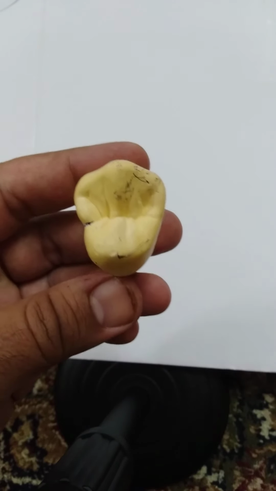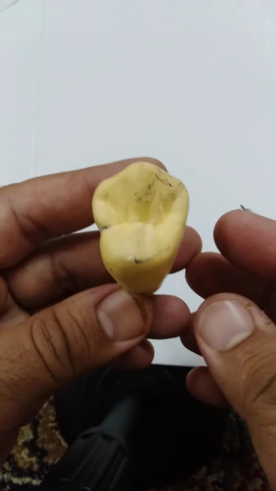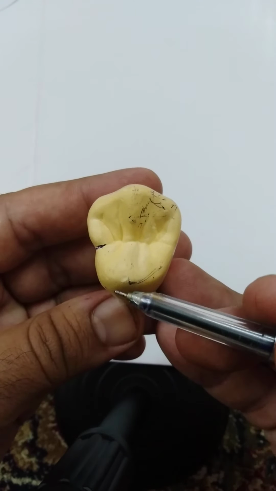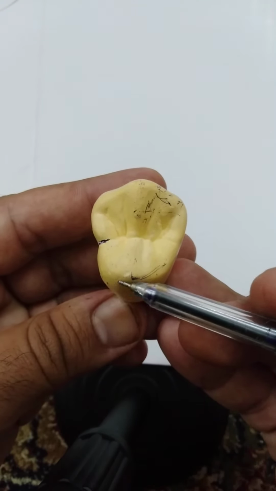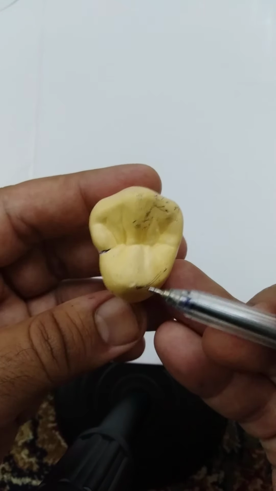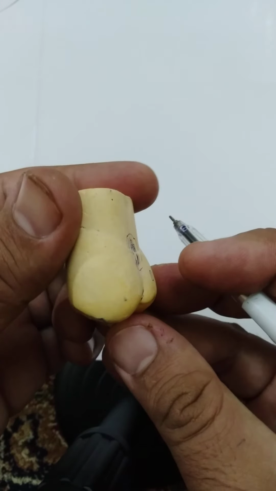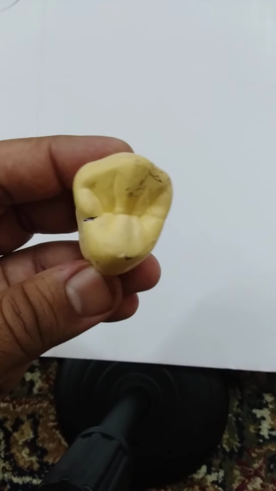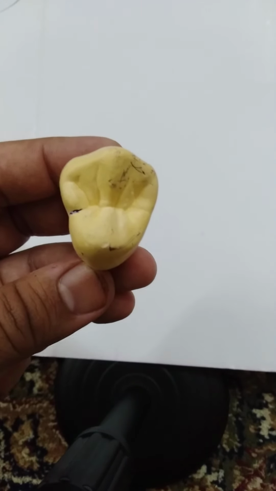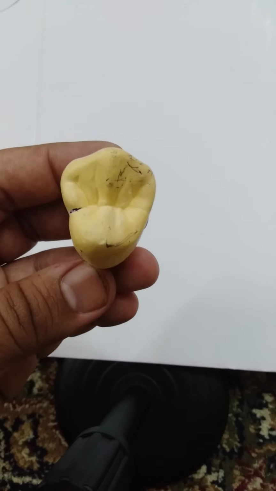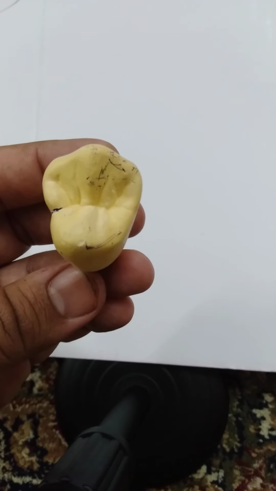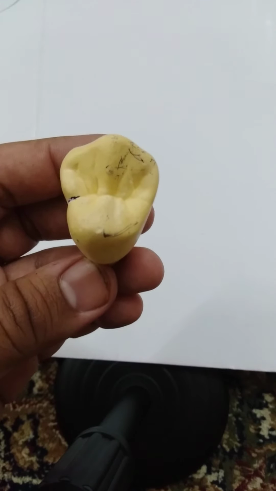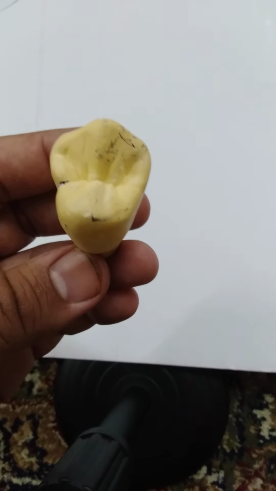Coming to the lingual cusp, the lingual cusp tip is located well towards the lingual and is offset towards the mesial. Here you can appreciate it. It's offset towards the mesial due to the longer disto-occlusal slope. It is generally smaller and rounder than the buccal cusp. It is the shortest of all the maxillary premolar cusps.